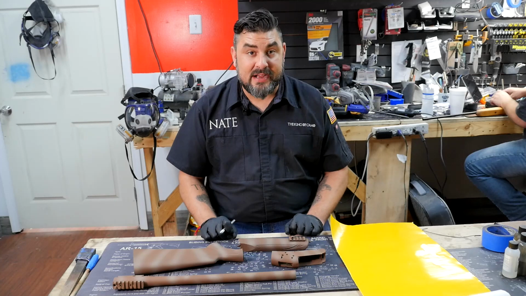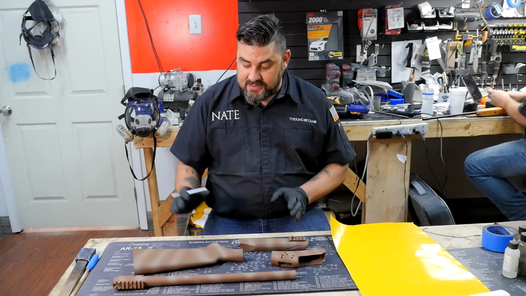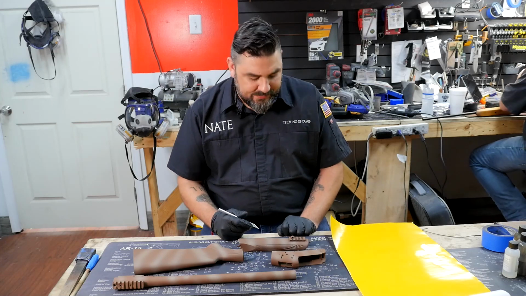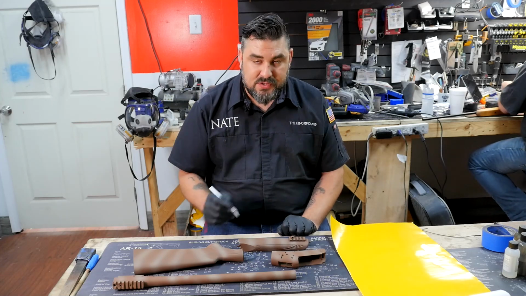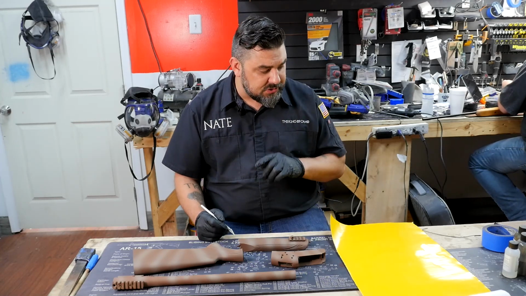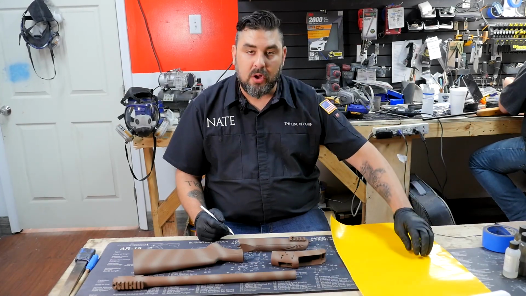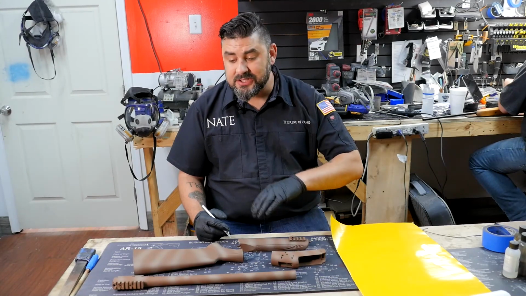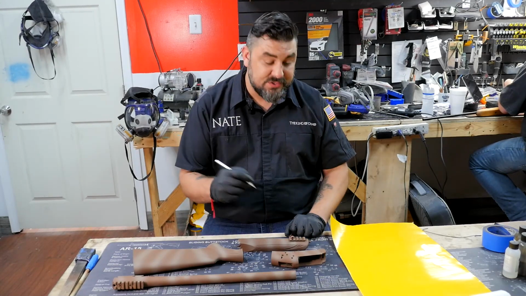Alright guys, we got the gun out of the oven. We have painted it tactical desert brown and shaded it with medium coyote. And now it's time to put the stencils on. So what we're going to do first is put the small to medium size stencils on and apply them to about 30 to 50% of the gun. So let's do that now.